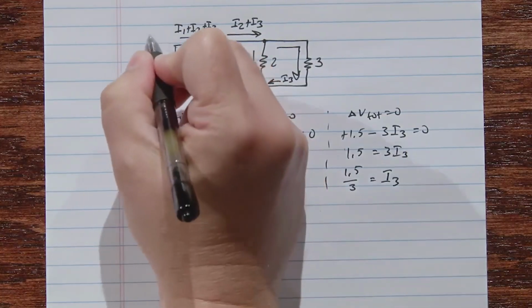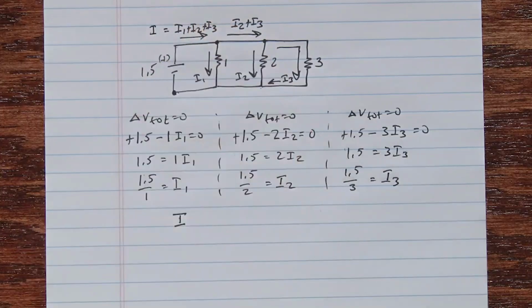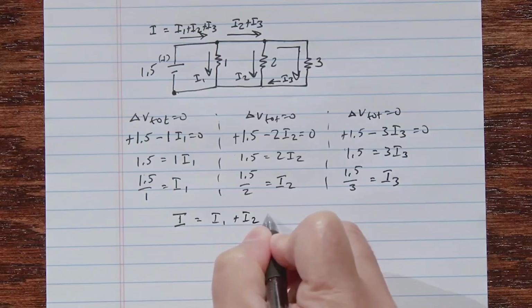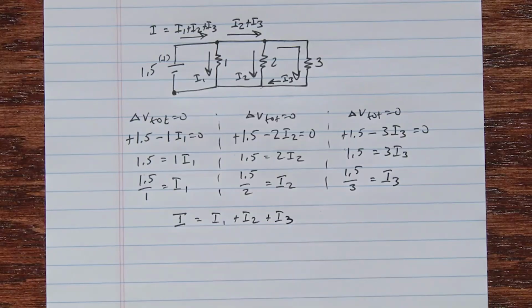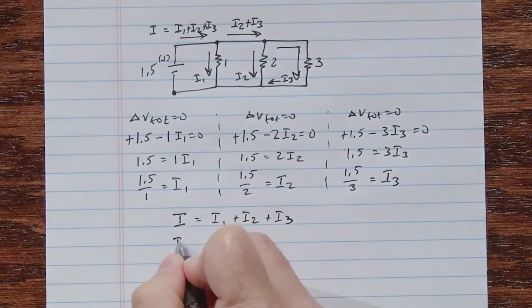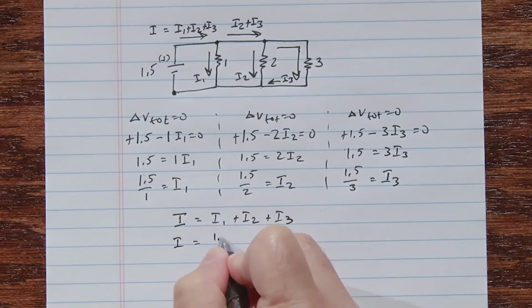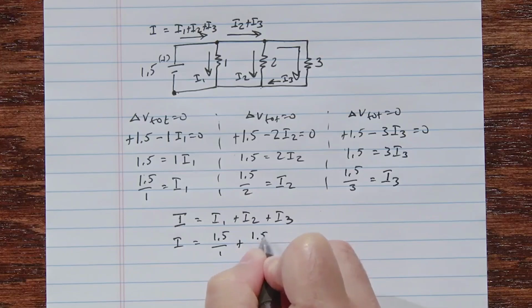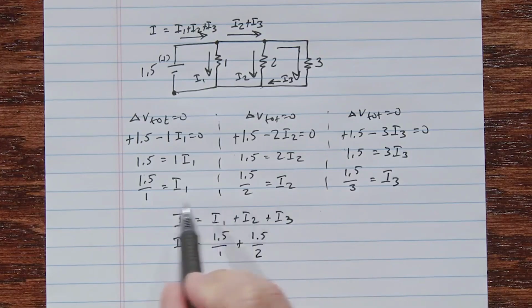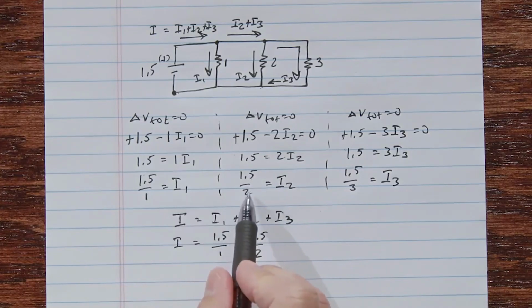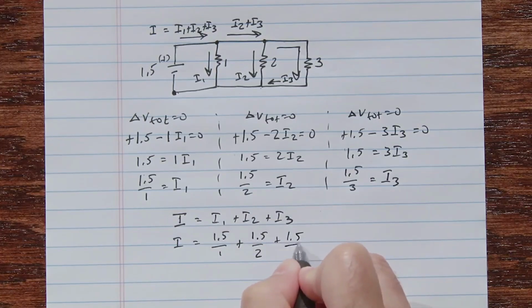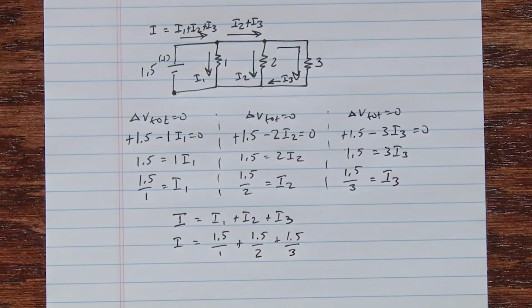And the total current from the battery, we'll call that I. We'll say that I is equal to the current from the battery. I is equal to I1 plus I2 plus I3. So that is I is equal to 1.5 divided by 1 for I1, plus 1.5 divided by 2 for I2, plus 1.5 divided by 3 for I3.